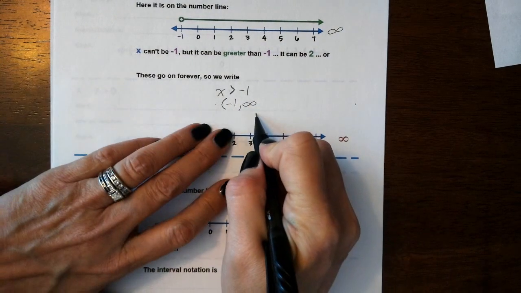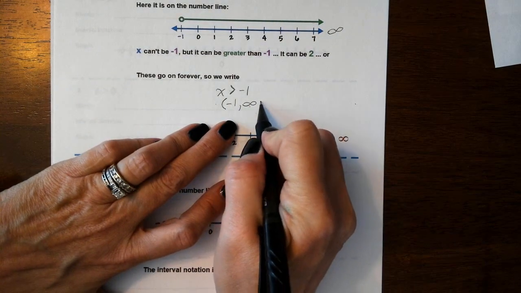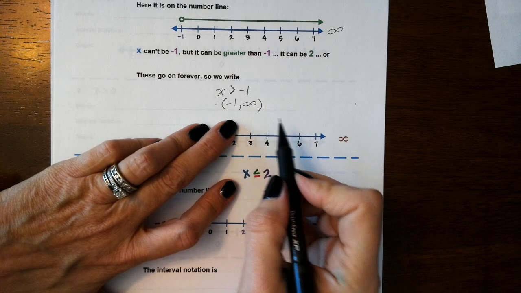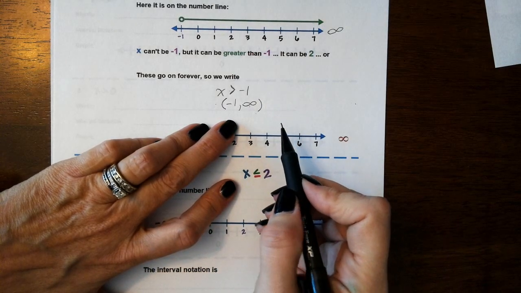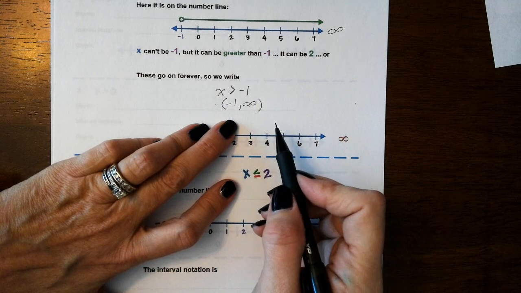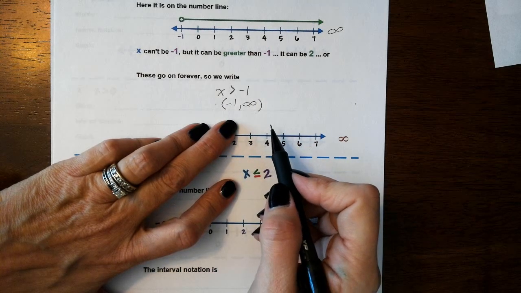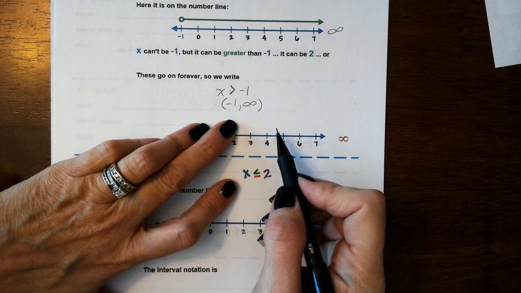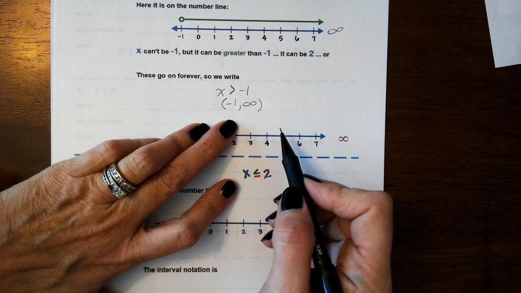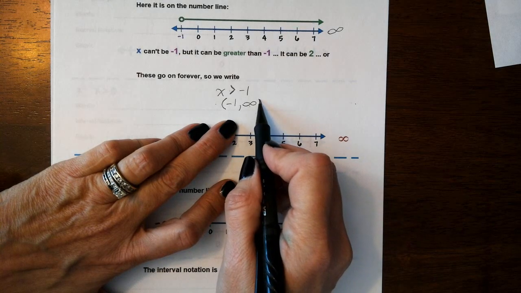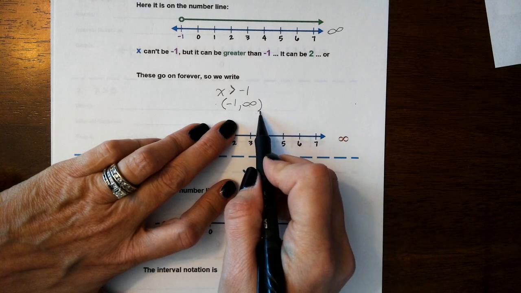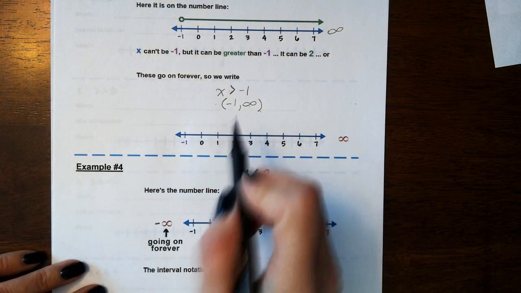And here's the trick. Whenever you have infinity, it's a parenthesis. And kids always ask, why is infinity a parenthesis and not "or equal to" infinity? The reason is infinity doesn't have a value, and therefore it can't be defined, so you technically can't stop at infinity. That's why infinity or negative infinity has a parenthesis. Just memorize that.